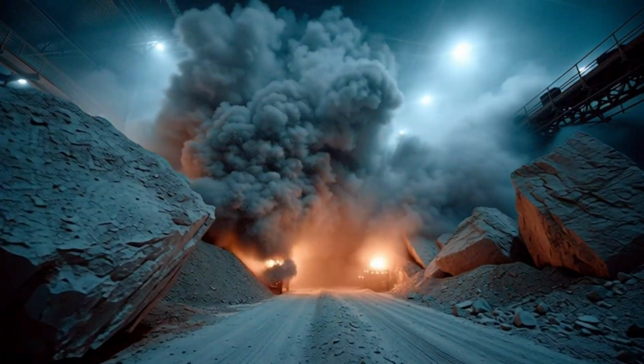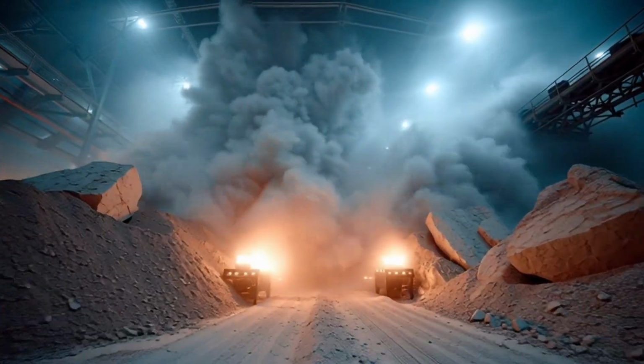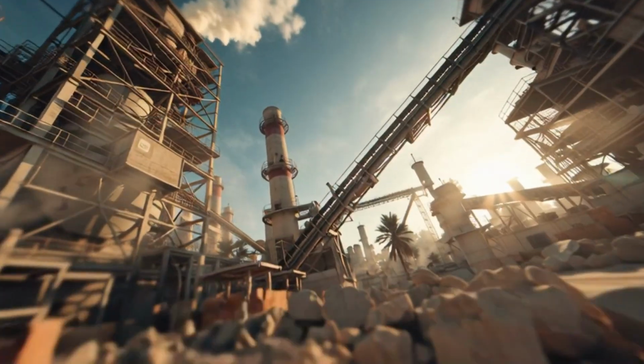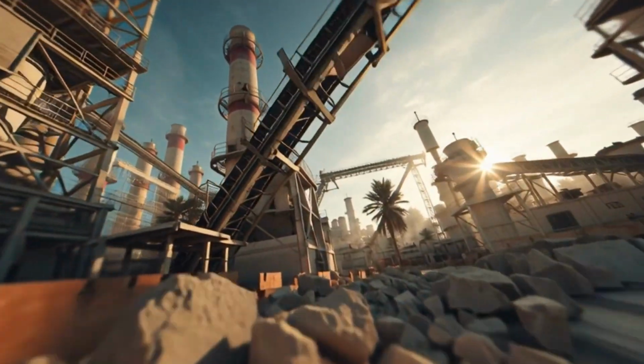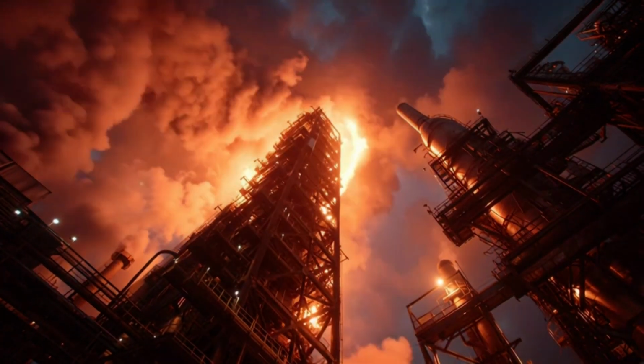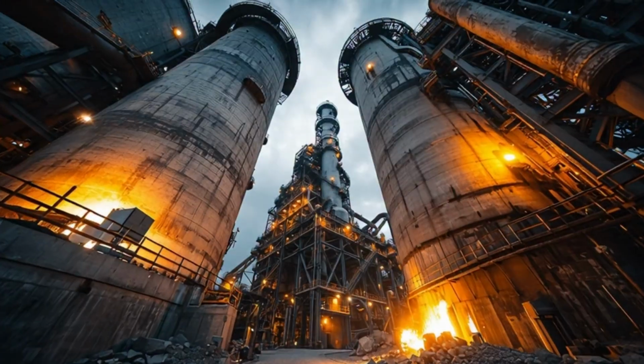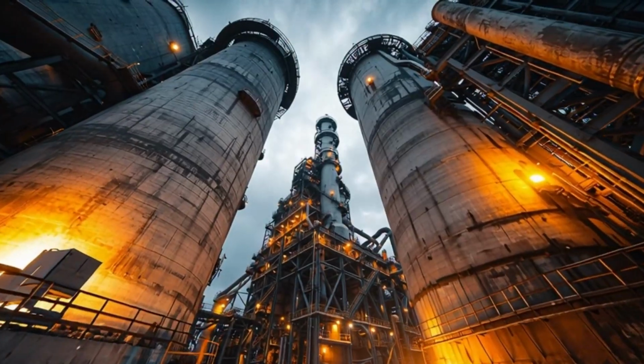This is the heart of cement production, the rotary kiln. The kiln is a massive rotating steel cylinder. Temperatures rise above 1400 degrees Celsius. Flames burn continuously inside the kiln.